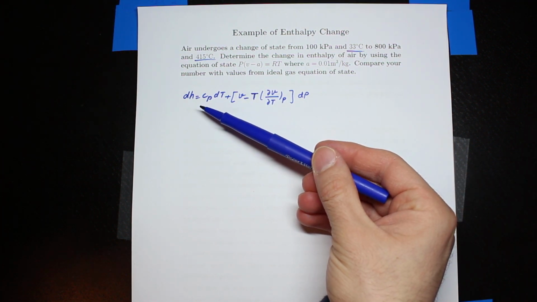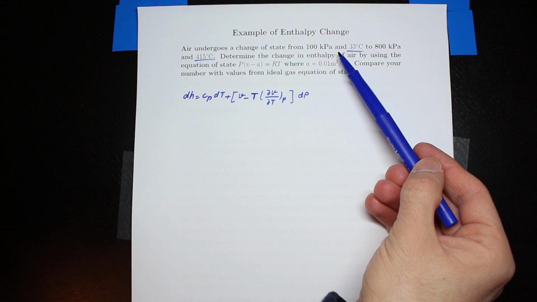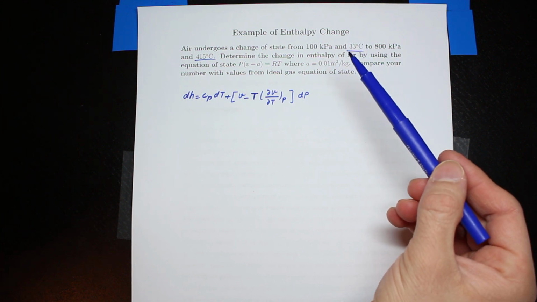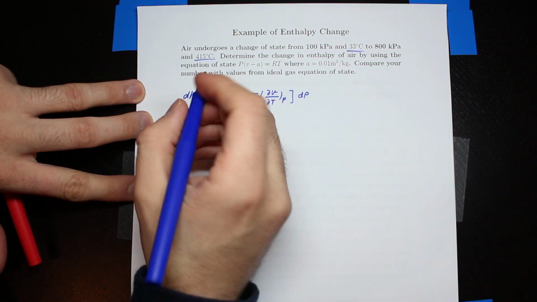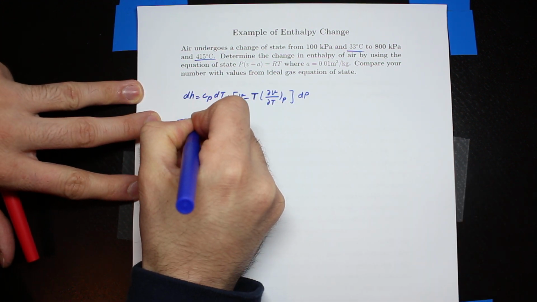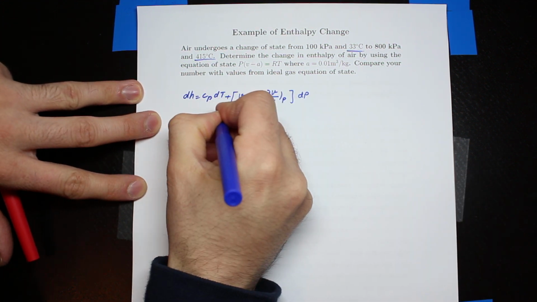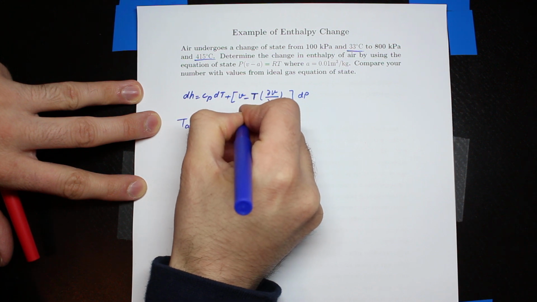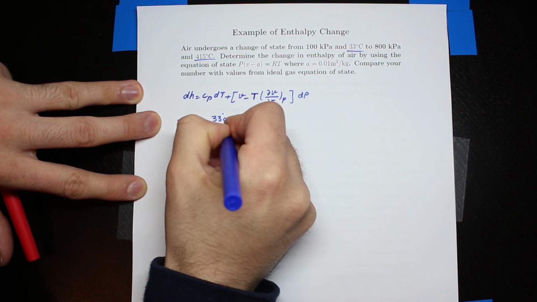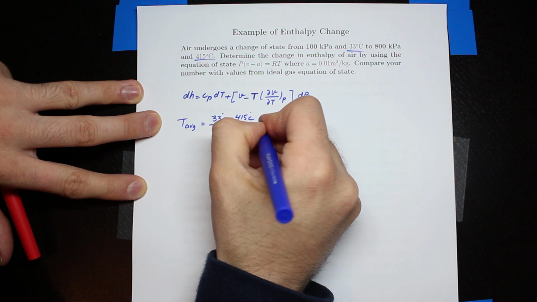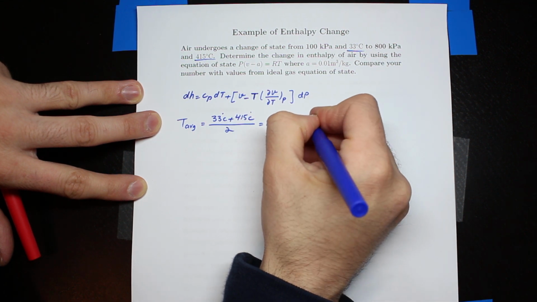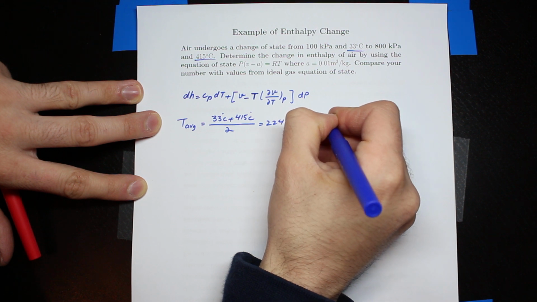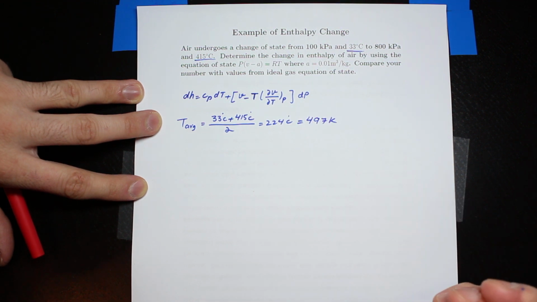So what I'm going to do, I'm going to calculate an average temperature and read the Cp value at that average temperature. So my T average is going to be 33 degrees C plus 415 degrees C divided by 2, which is 224 degrees C, and converting that into Kelvin is 497 Kelvin. So that is my average temperature.